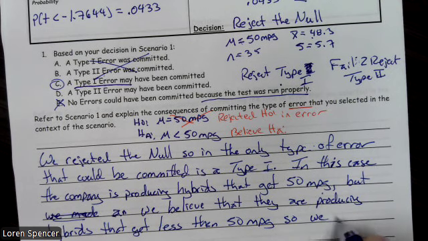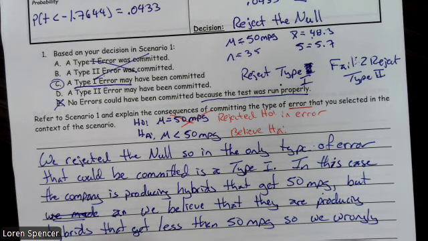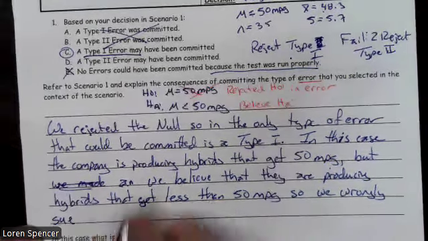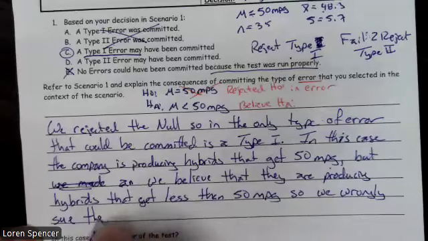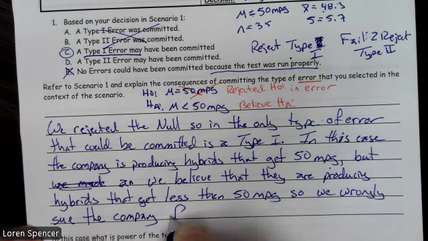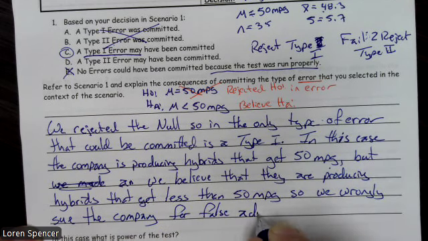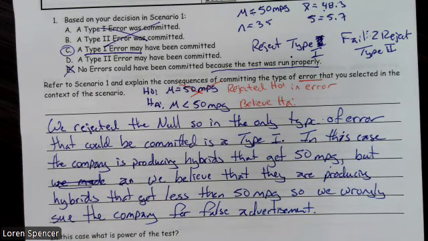So we wrongly sue, because that's all we always do, the company for false advertisement. All right, so because we believe that they're producing cars that get less than 50 miles per gallon, we sue them for false advertisement.